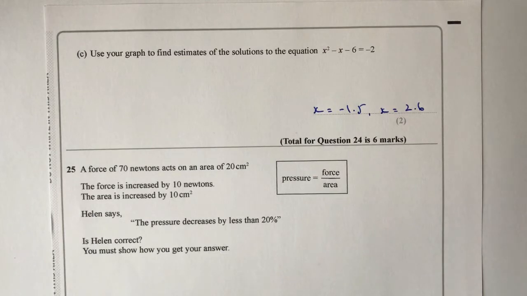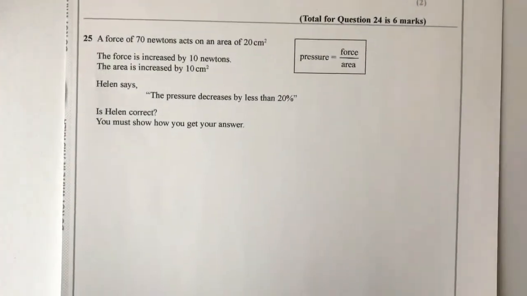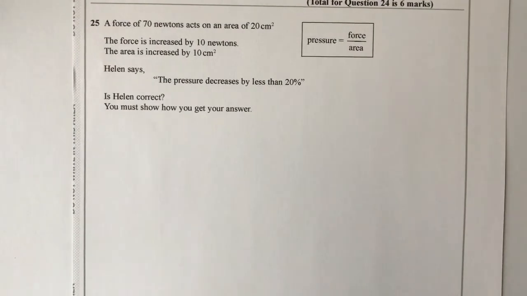Okay, let's move on then to question number 25. It says a force of 70 newtons acts on an area of 20 centimetres. Okay, force is increased by 10, the area is increased by 10, pressure increases, and so on.